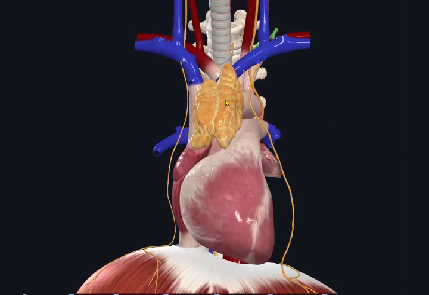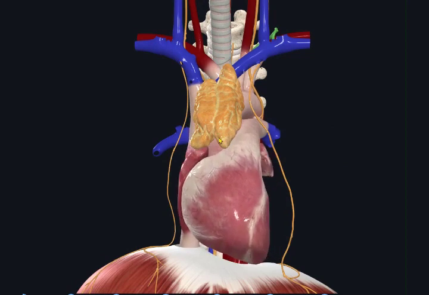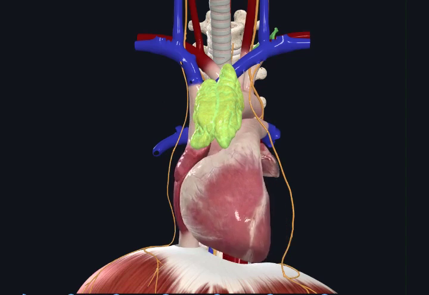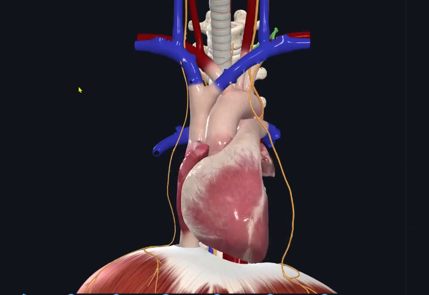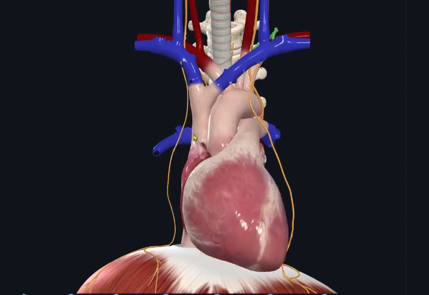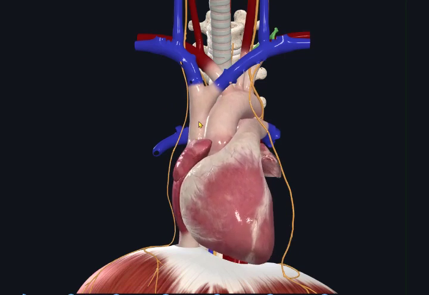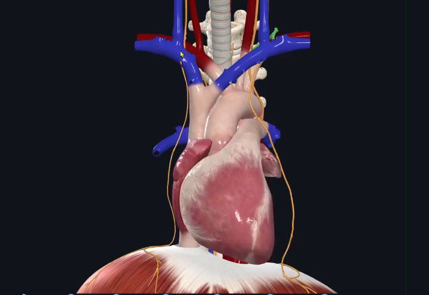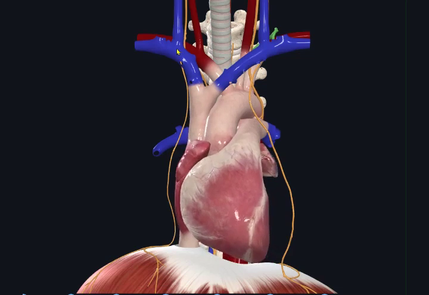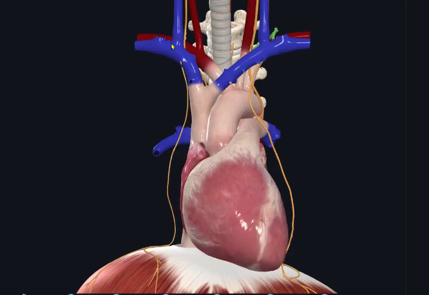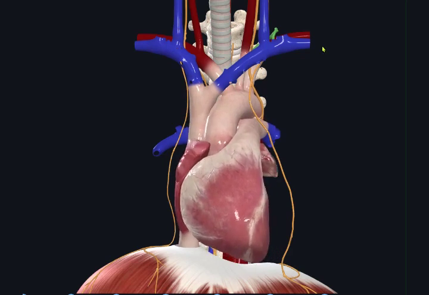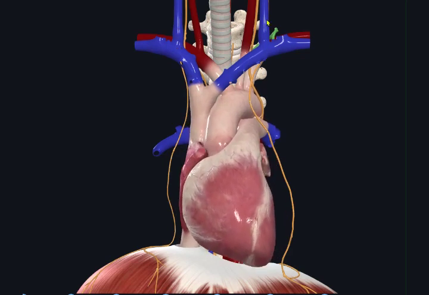First of all, we can see here the thymus gland, which extends down till the anterior mediastinum as well. We will highlight it and hide it. Now we can see the three veins, the superior vena cava, made by union of two brachiocephalic veins. The left is oblique, the right is vertical. Each is made by union of two veins: a subclavian vein draining the upper limb and an internal jugular vein draining the head and neck. This is on the right side as well as on the left side.